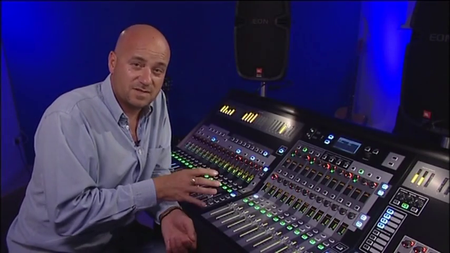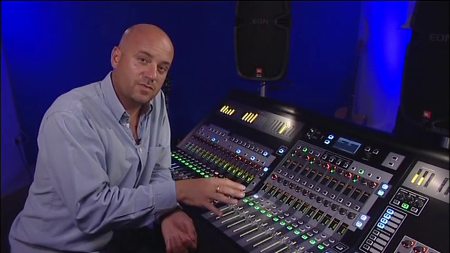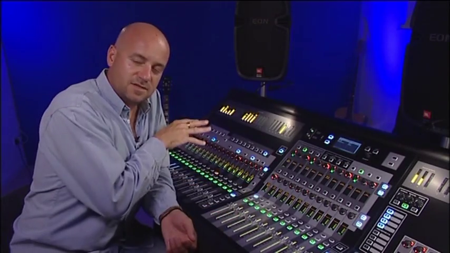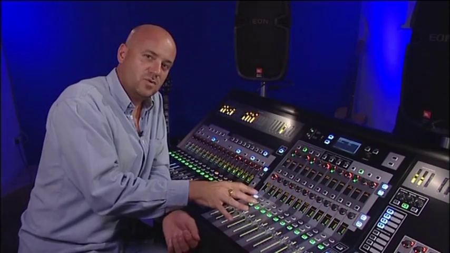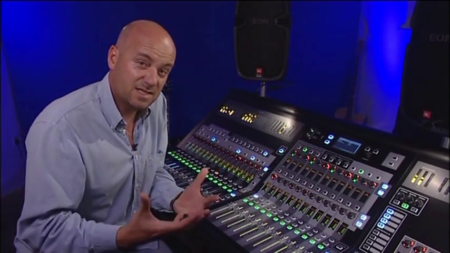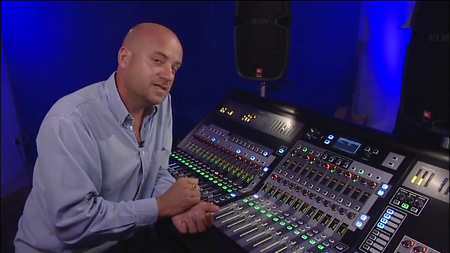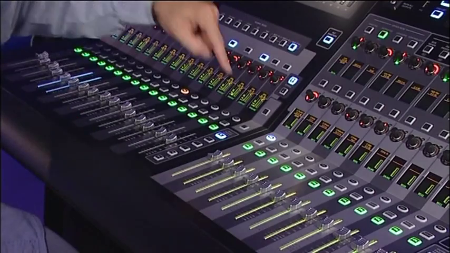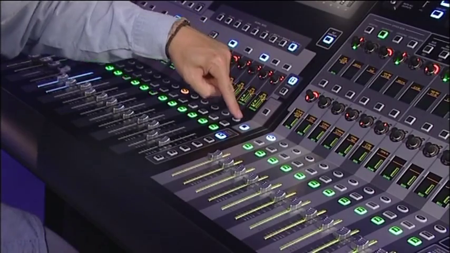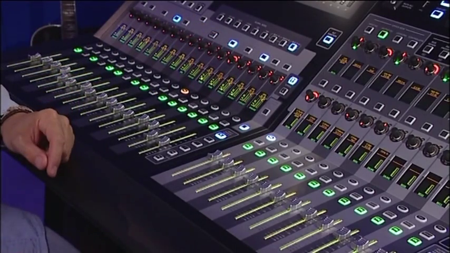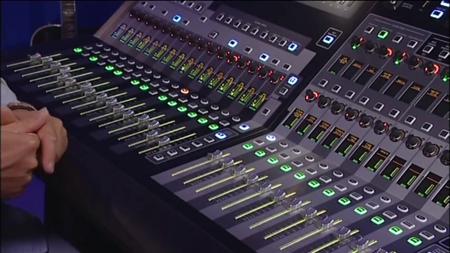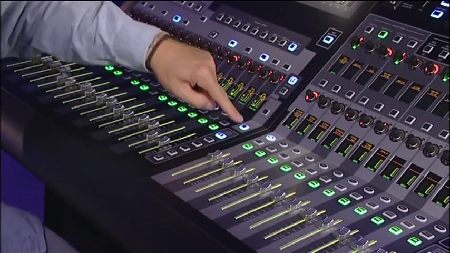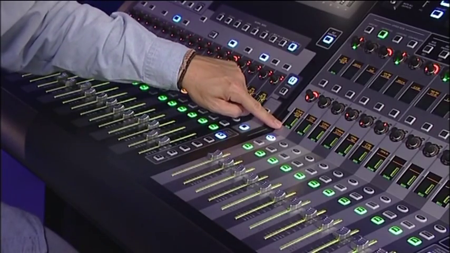Now that we've configured our buses to be either auxiliary sends or subgroups, let's see how we can send signals to those buses. So firstly, let's look at creating aux mixes. And again, this is really simple, using the faders button over here, just as we did when we were creating Lexicon effects mixes. We can now see that the faders have turned yellow, so that we know that they're contributions to bus 1, which I've called the drum mix.